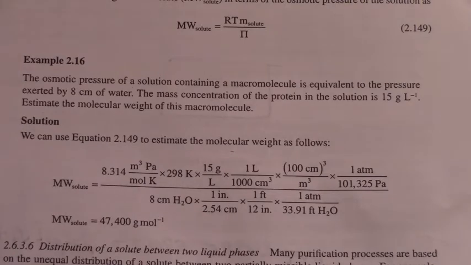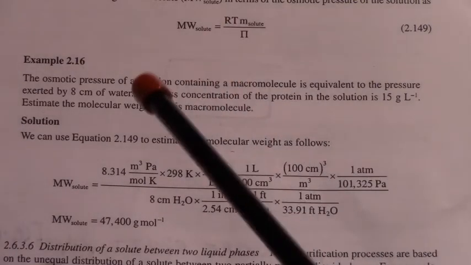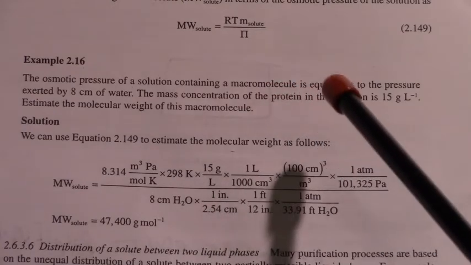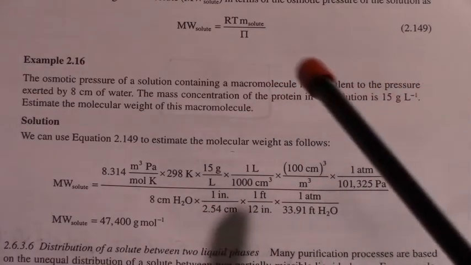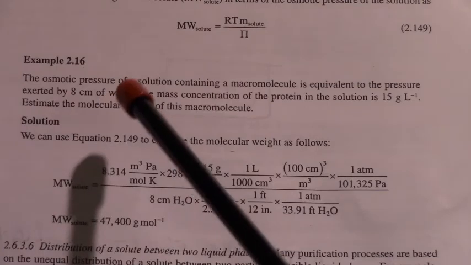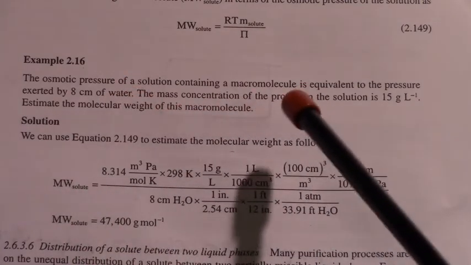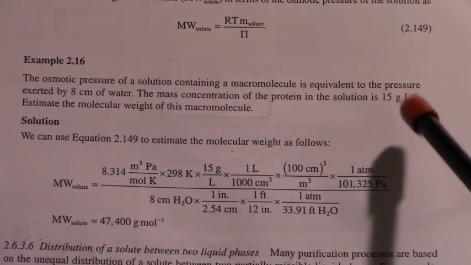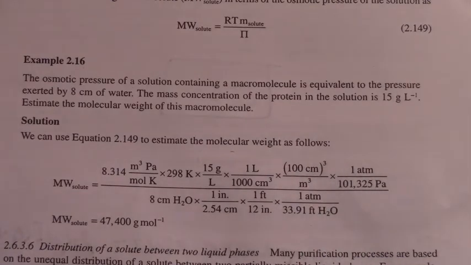So in example 216, it says the osmotic pressure of a solution containing a macromolecule is equivalent to the pressure exerted by 8 centimeters of water. The mass concentration of the protein is 15 grams per liter. So you made up the solution of some protein, you measured the osmotic pressure. That's in these weird units of 8 centimeters of water, but you know from physics that the hydrostatic pressure is just equal to rho g h.